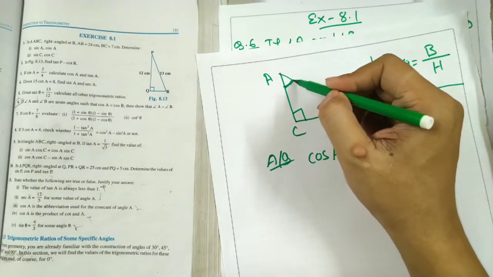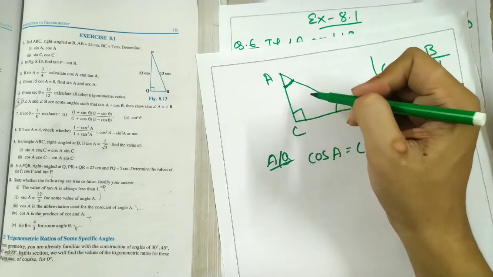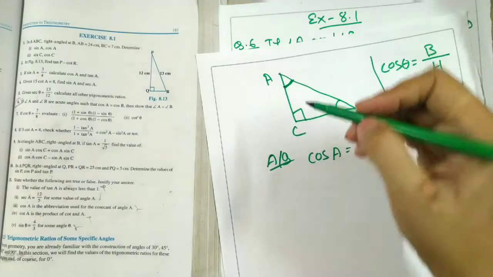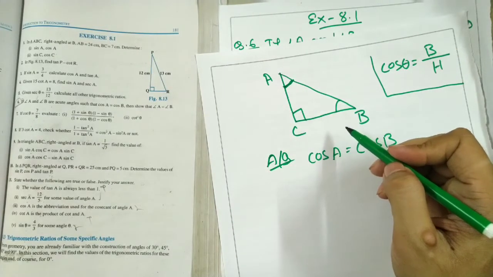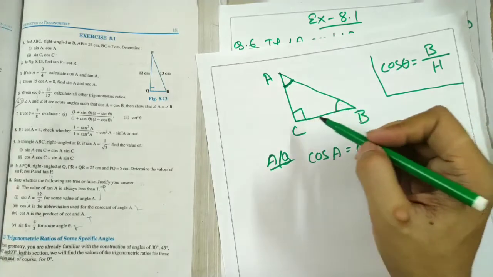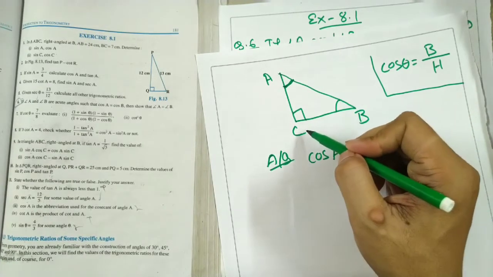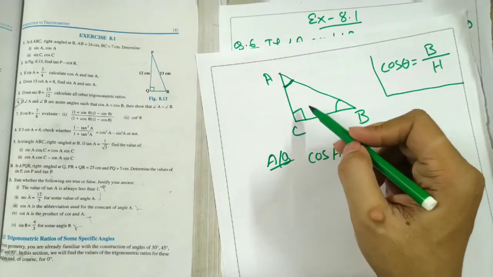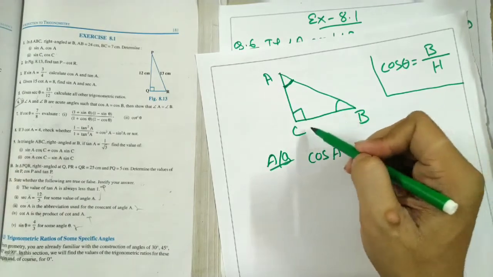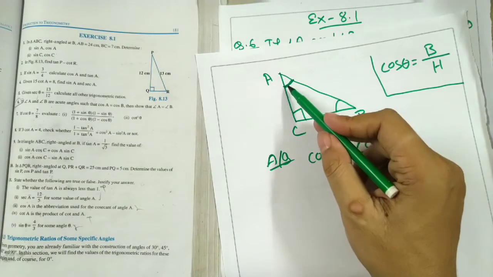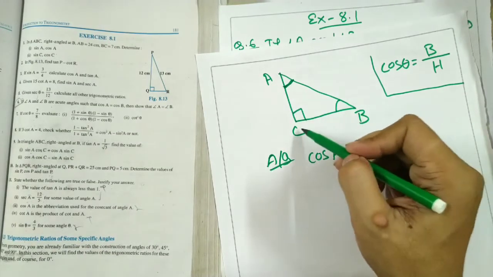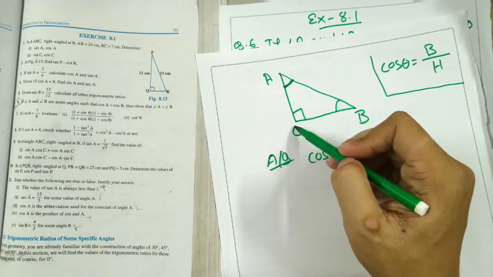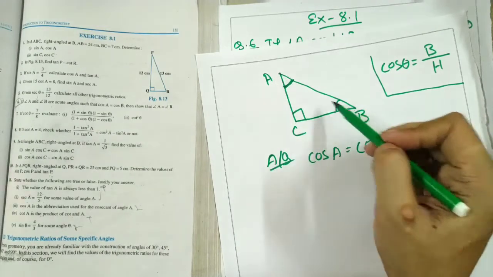Now if we take this angle A, then the side opposite to this angle, that is BC, is the side opposite to angle A. So in this case BC will be the perpendicular, because we know the side opposite to the angle is always perpendicular, means BC is the perpendicular if we take angle A. Now if BC becomes the perpendicular, then AC will be the base and AB is the longest side, that is the hypotenuse.